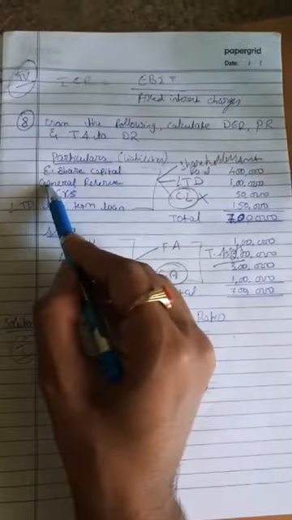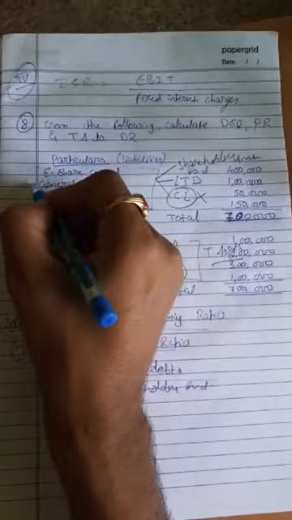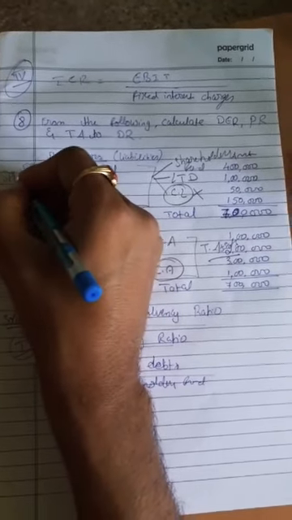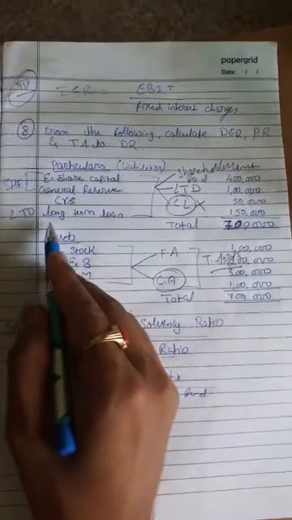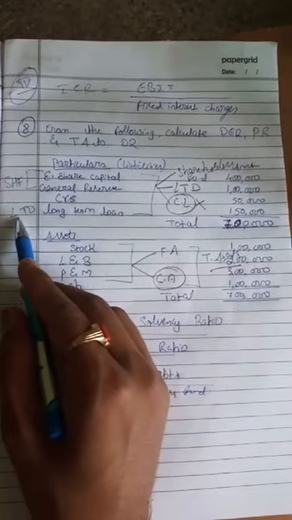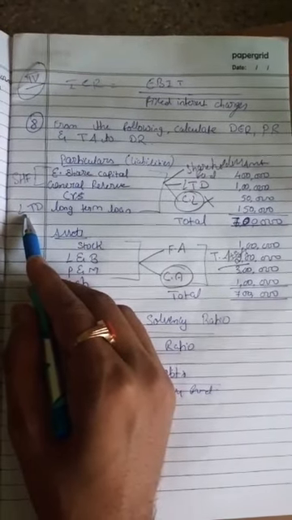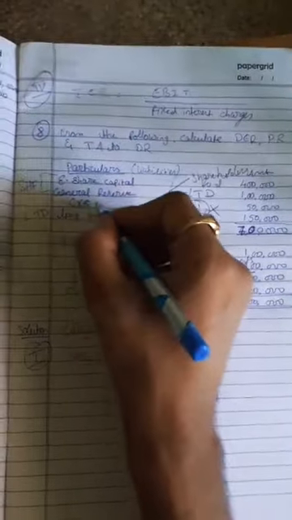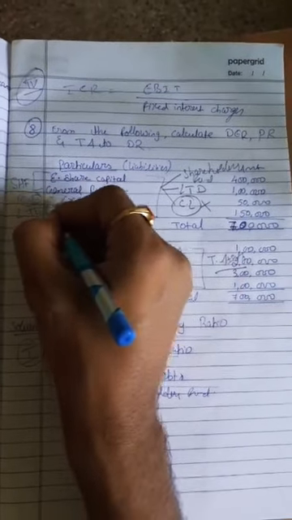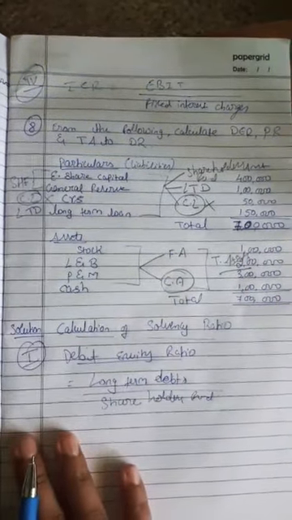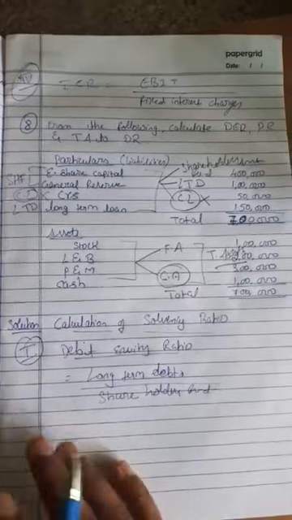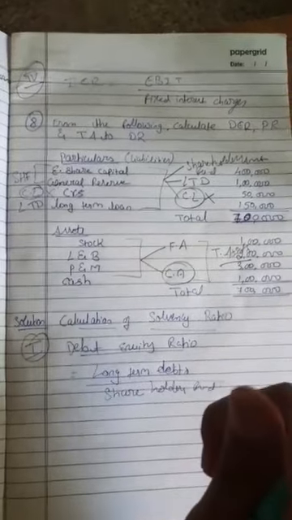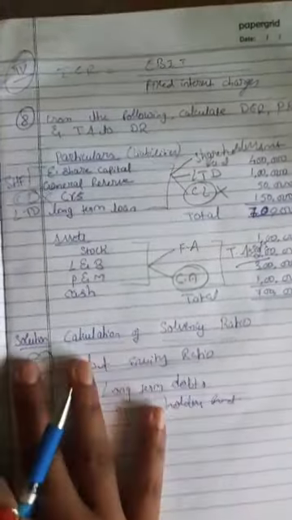Equity share capital as well as general reserve, these two together are known as your shareholders fund, the long-term loan is included under your long-term debt, and the creditors are your current liability. But here we are going to ignore your current liability. We need to consider only your shareholders fund and long-term debt.